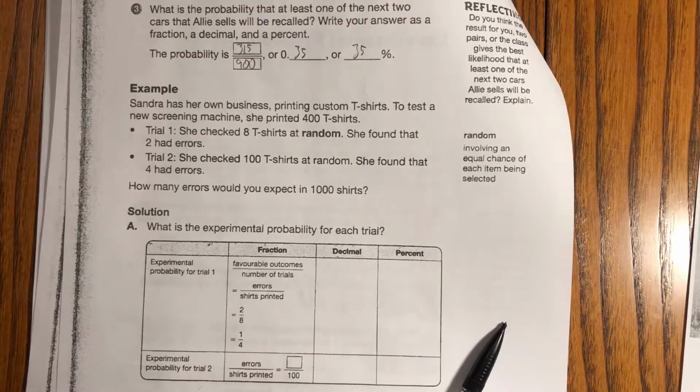Sandra has her own business printing custom t-shirts to test a new screening machine. She printed 400 shirts. Trial 1, she checked 80 shirts at random. She found that 2 had errors. Trial 2, she checked 100 t-shirts at random, and she found that 4 had errors. How many errors would you expect in 1,000 shirts? Okay.